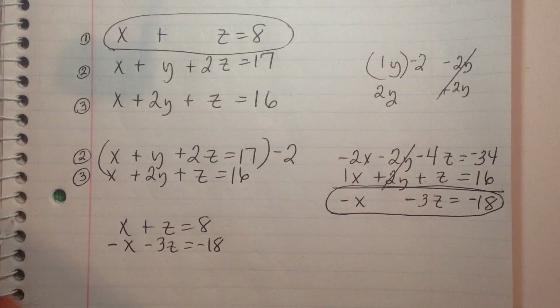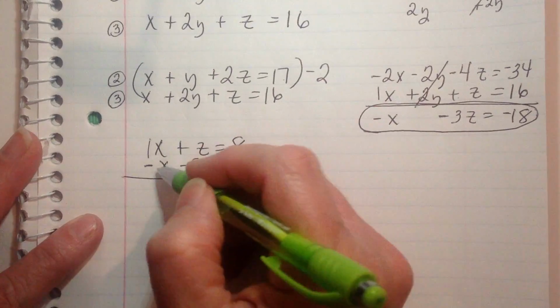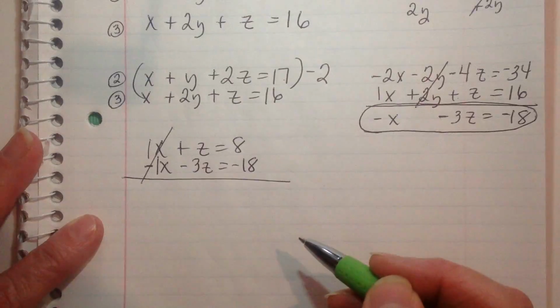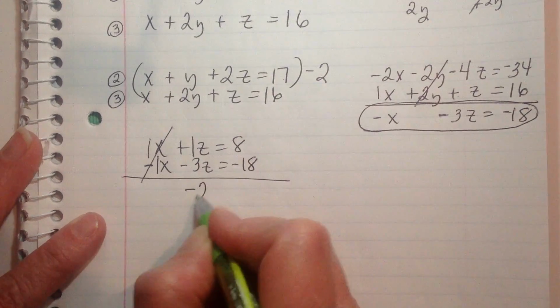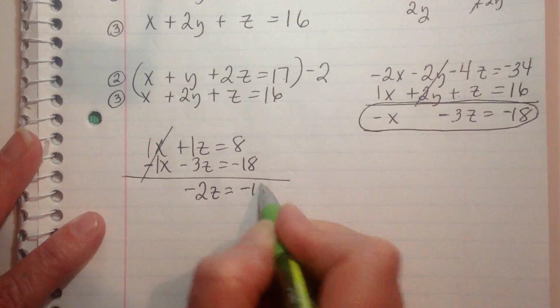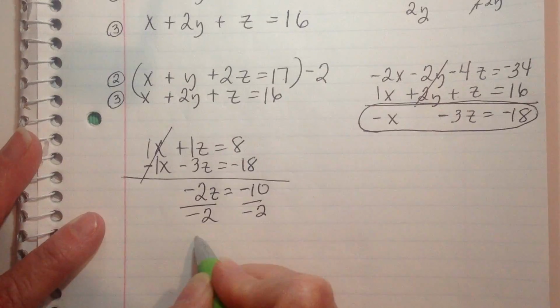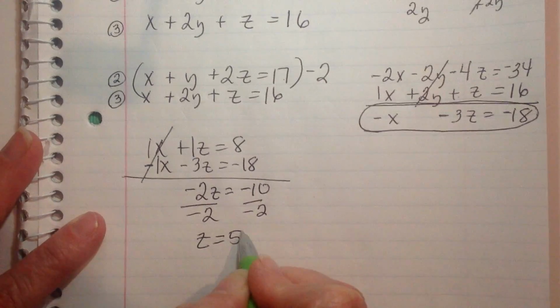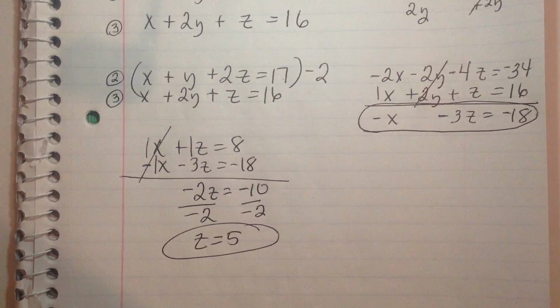Well, when I look at these two equations, I have +1x, -1x, they cancel. So they're eliminated. I have 1z minus 3z is -2z equals -10. Continue solving, divide both sides by -2, and z equals 5. So that is one of my final answers, z equals 5.